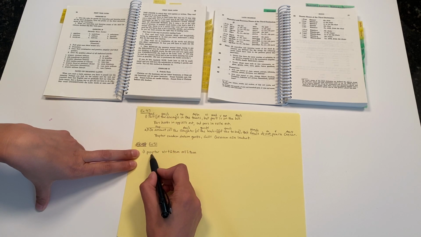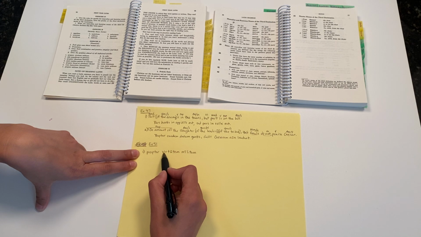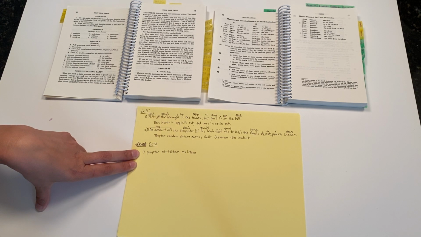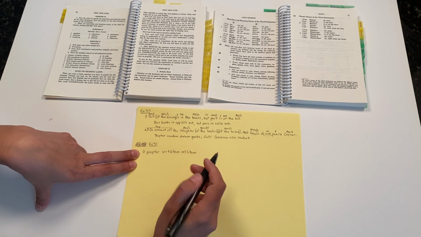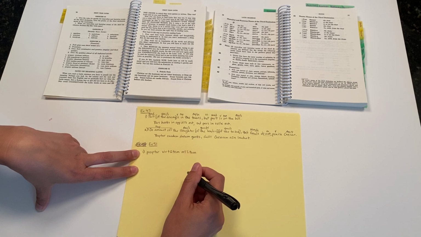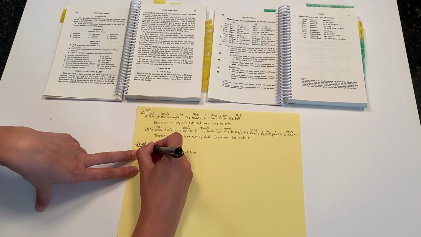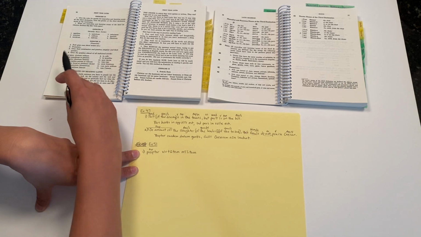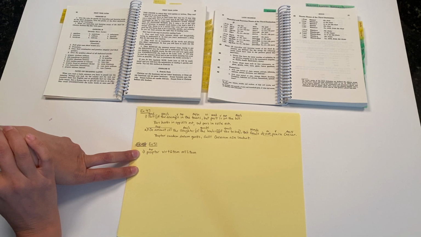We have propter virtutem militum. Propter virtutem militum. I should have probably practiced that before I hit record. All right, so propter is a preposition. We know that. And then we've got two nouns. We want to figure out what case the nouns are.